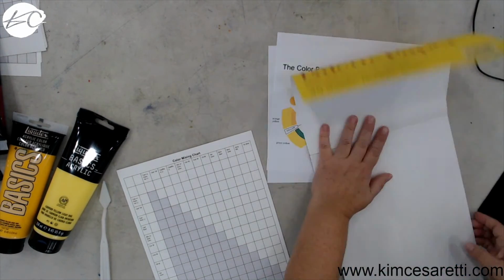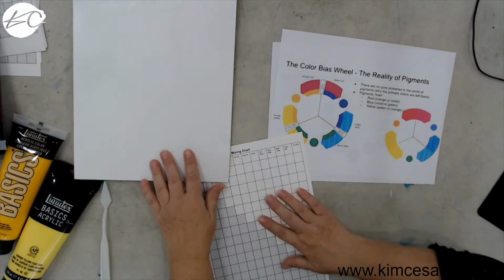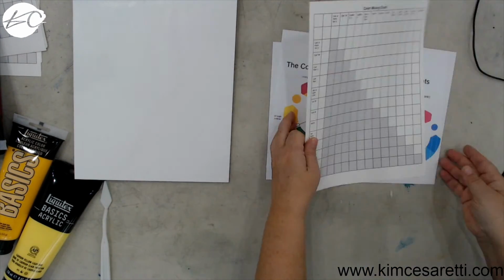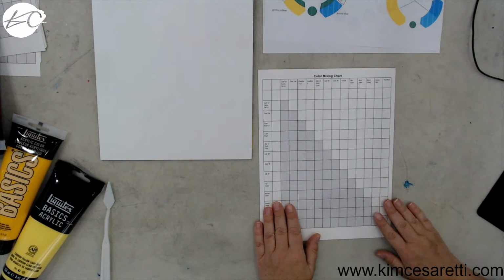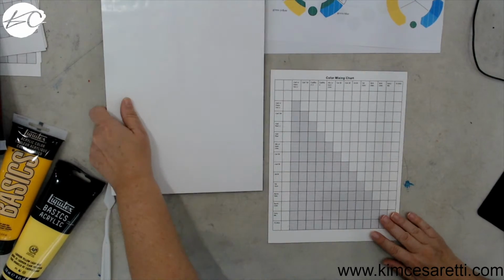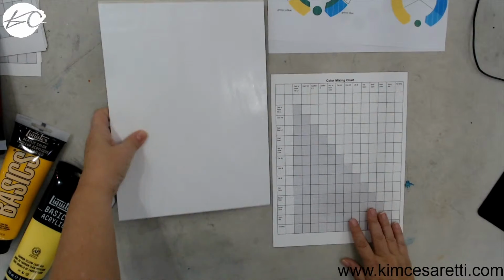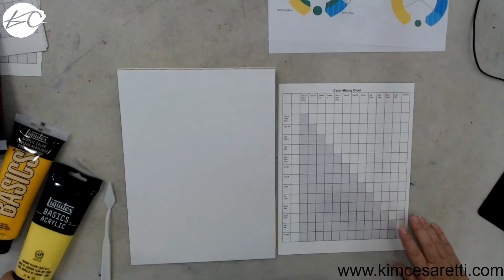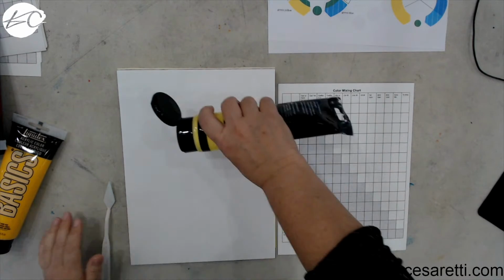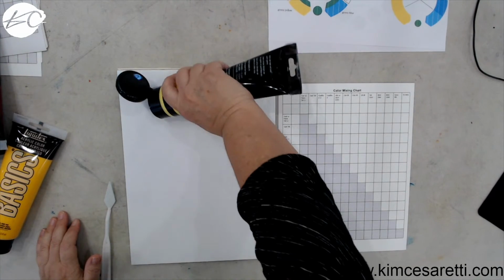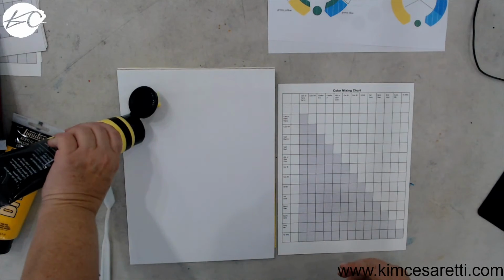All right. So I have my palette paper back there. I have my color mixing chart right here. So the first thing I want to do is I'm going to put colors. I'm going to put this a little bit here, a little bit there.